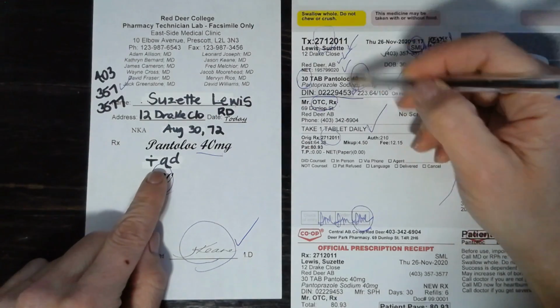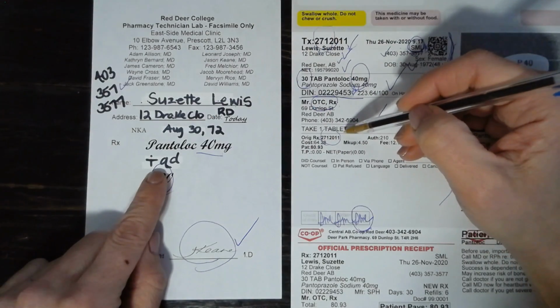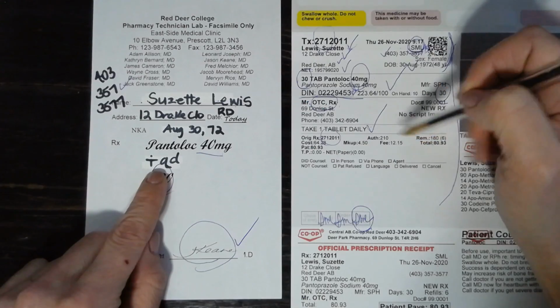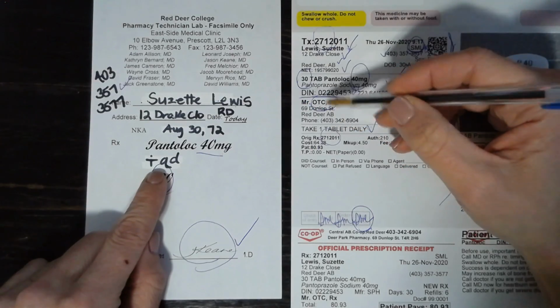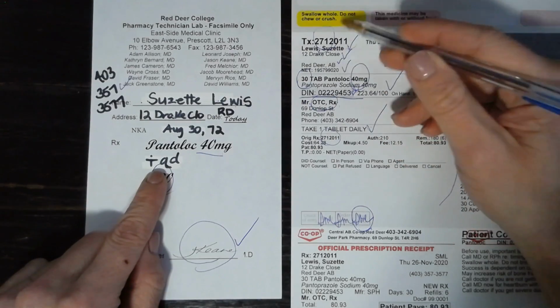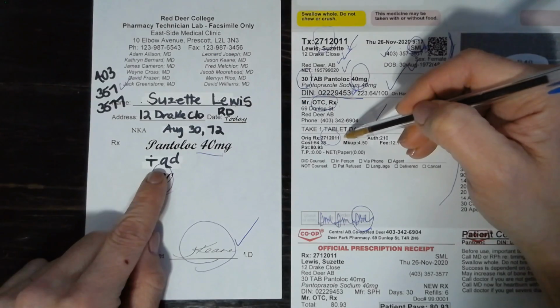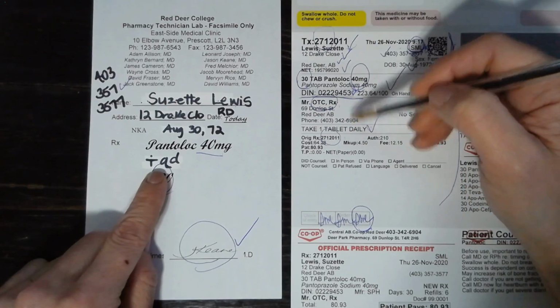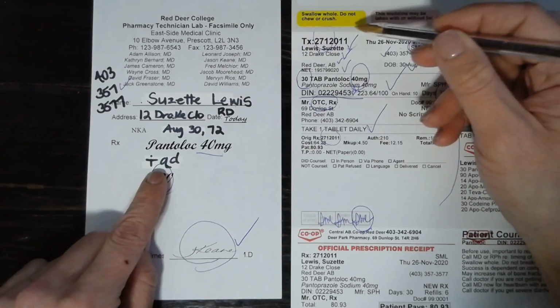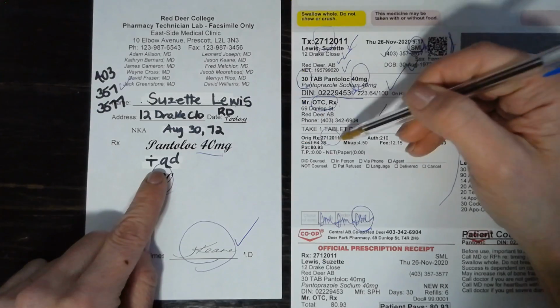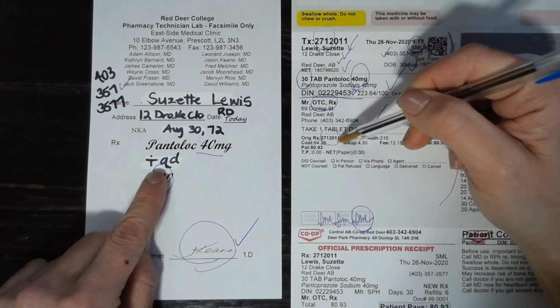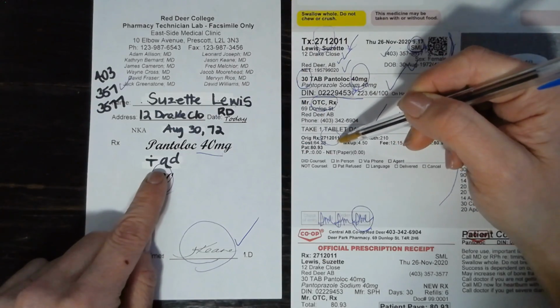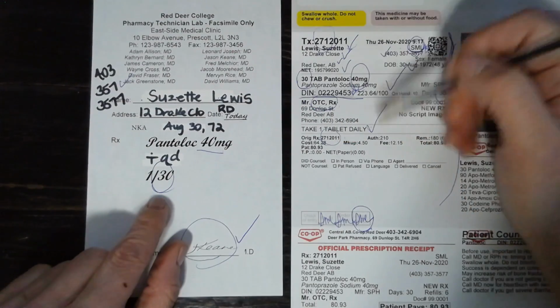If I had made some changes or done something, maybe I forgot the refills or I had to change something in the SIG, then these numbers might differ a little bit. It's just a transaction number. It identifies anything that we do with this particular prescription. So it will track all transactions and identify a different number if we've made any changes. So that's why you might see a difference in these two numbers. And you won't see that until you get actually practicing in the lab.